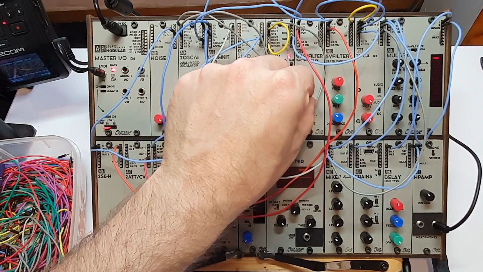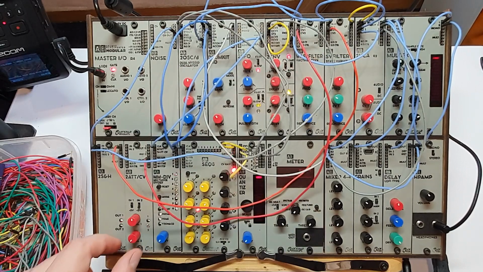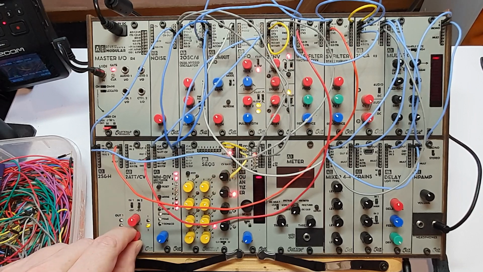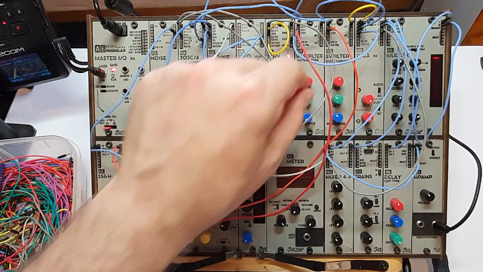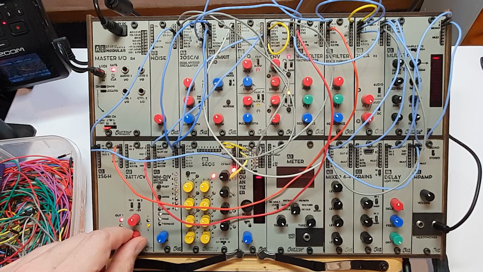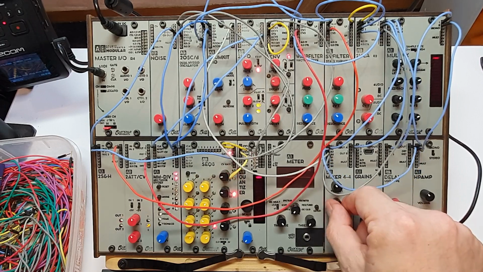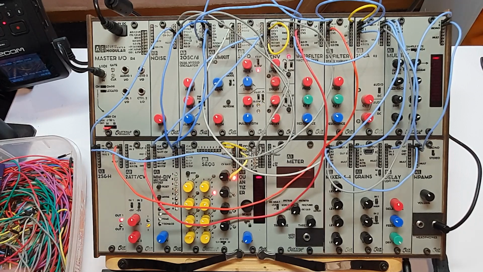So now when I turn the Add CV knob here, I will add more CV to the CV input of the cutoff frequency. So now I can tweak the cutoff frequency of this filter, and without having to put my hand up here, I can use this one here. And this is the beauty of modular synthesis, that you can just combine the modules as you see fit.